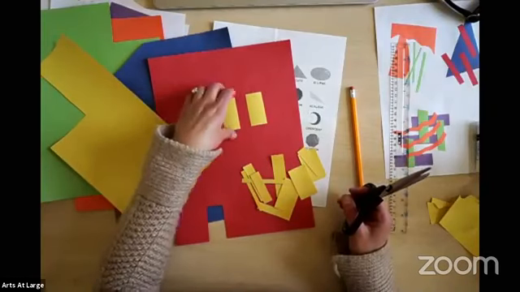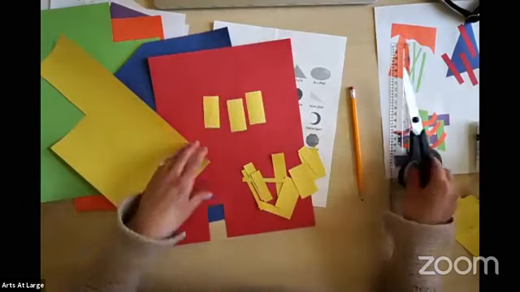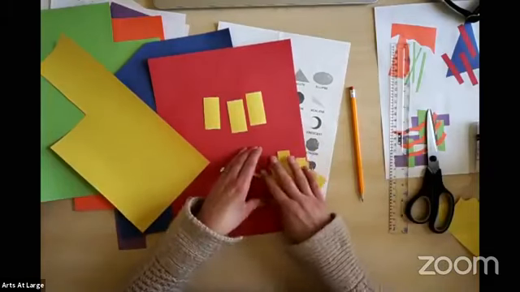Can anyone hear any drums in the background? There's some drums playing here too. Lots going on today.